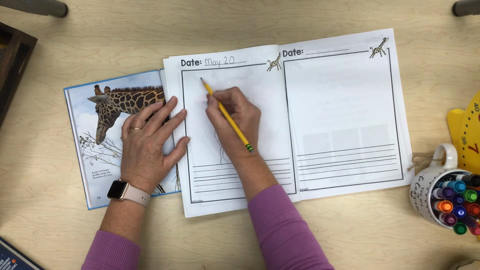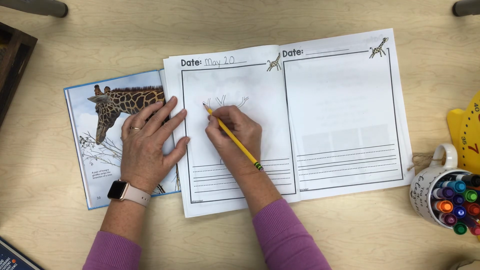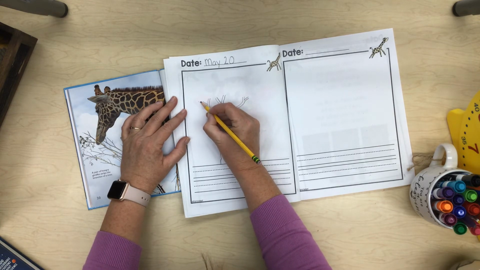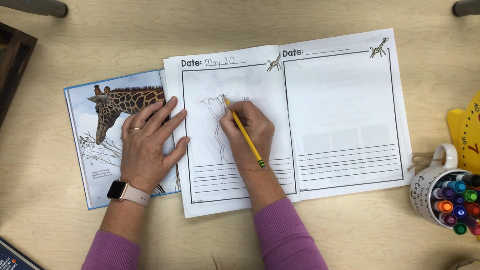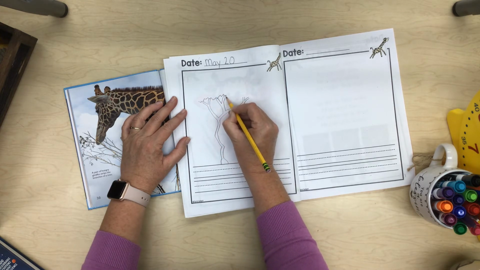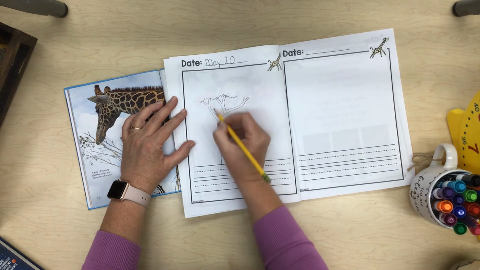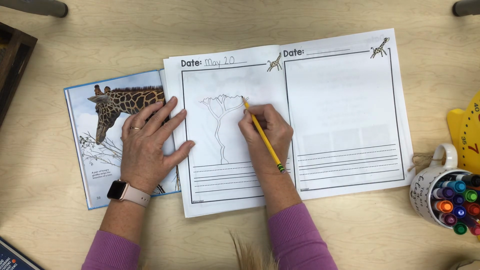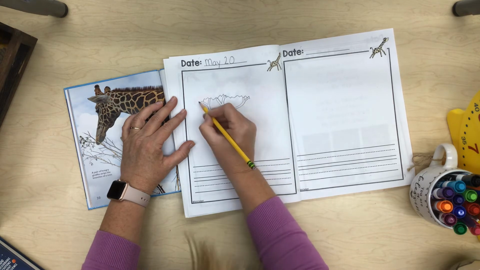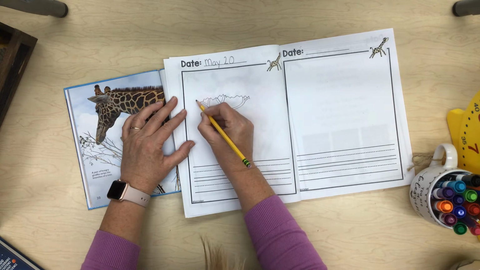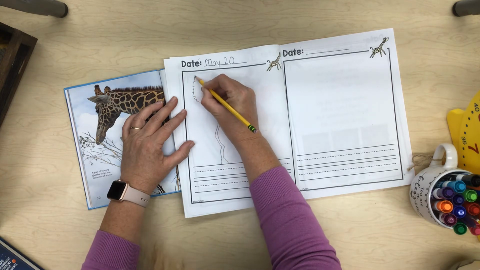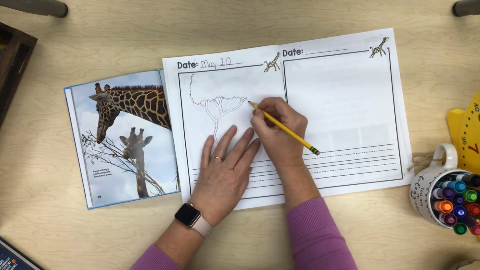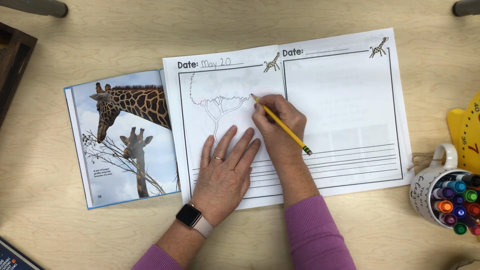And then I'm going to give it its foliage, its leaves. Bring it way over here. Kind of get it all the way reaching high up in the sky.